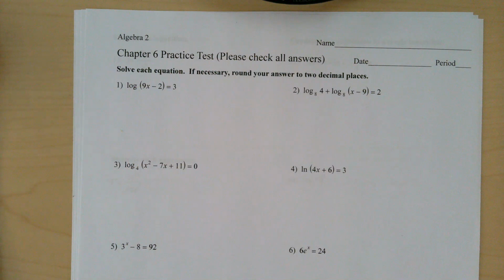Okay, I'm going to take you through this practice chapter 6 test. Make sure you understand every single question. Re-watch this, check your answers, practice more, go back to the notes, make sure you understand all these questions.